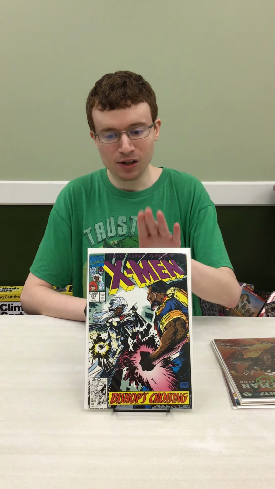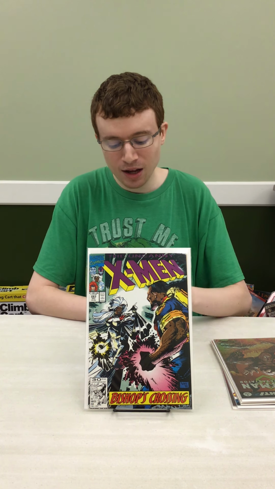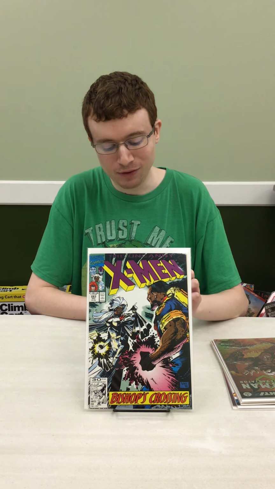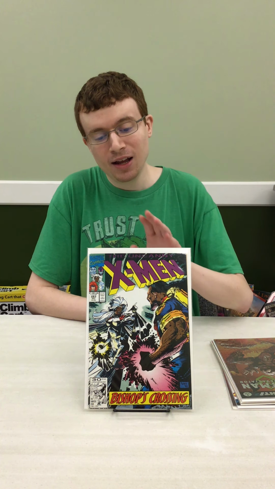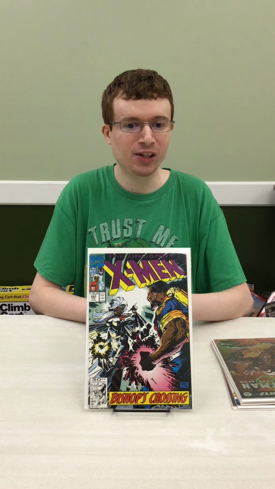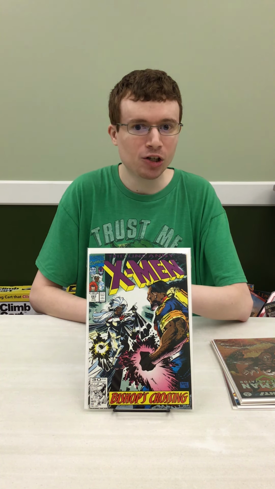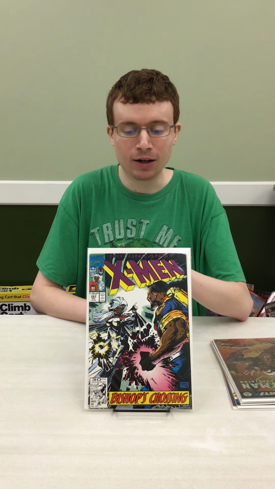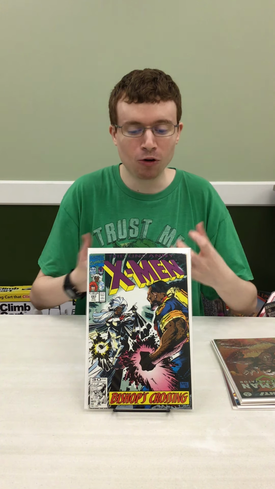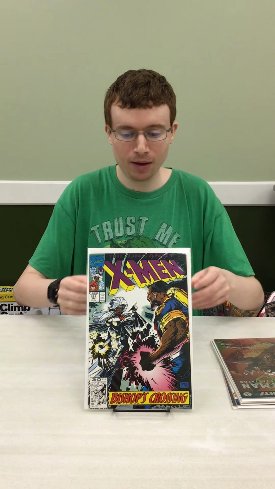So the first one I have is Uncanny X-Men 283. This is the first full appearance of Bishop and the first appearance of a villain called Games Master. Now Bishop actually has his first cover appearance and his first cameo in the previous issue, where he appears in one little panel and then, like I said, on the cover. This is actually his first full appearance, where he plays more of a major role in the story.